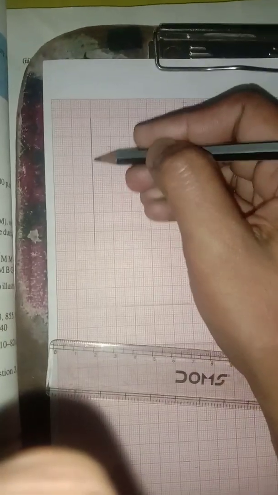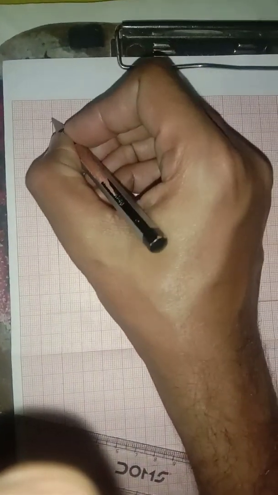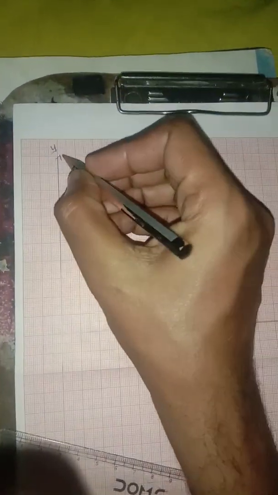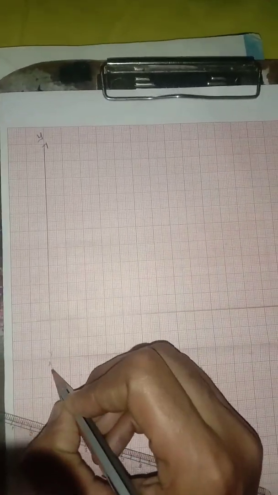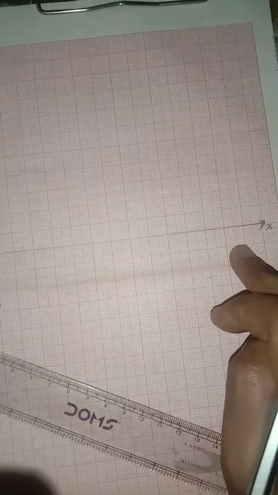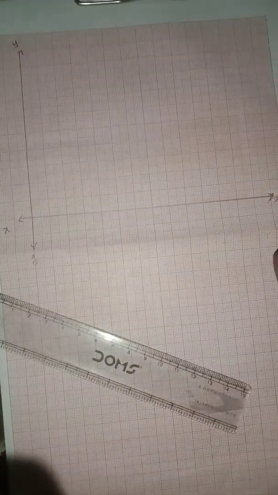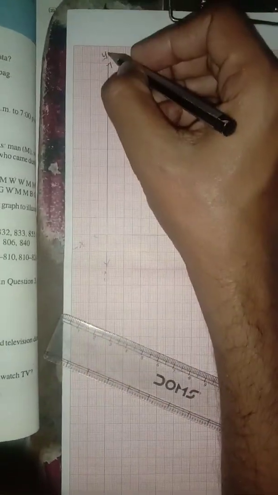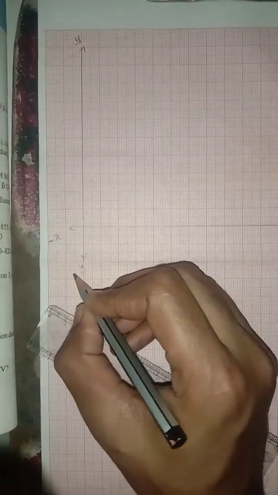We should always draw lines on the thick line. The x-axis and y-axis. The y-axis is this line, the vertical line going from top to bottom. And the horizontal line going like this is the x-axis. In this x-axis, like a normal number line, this side is the positive side and this side is the negative side. And in the y-axis, the upper side is positive and the lower side is negative.